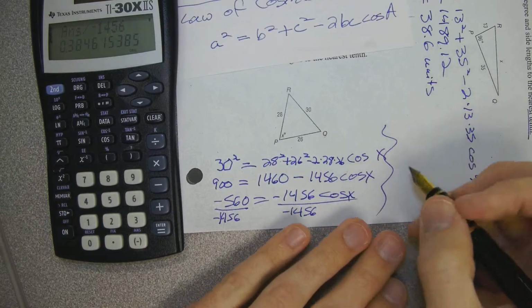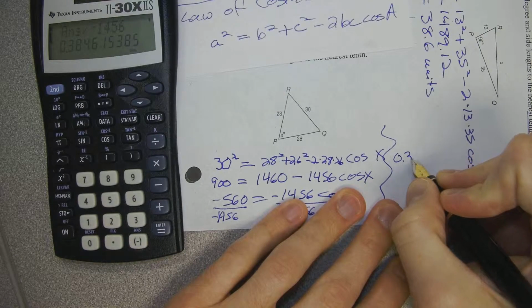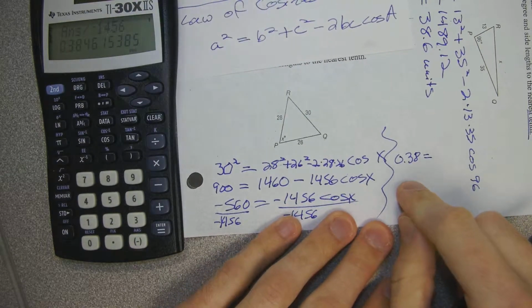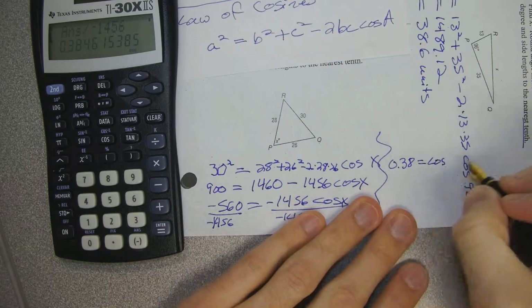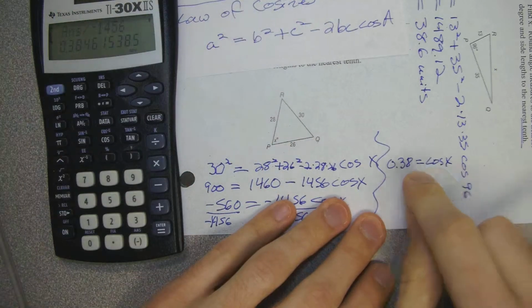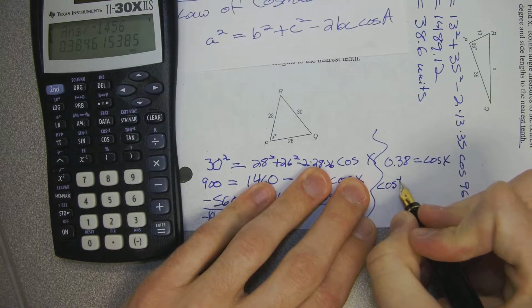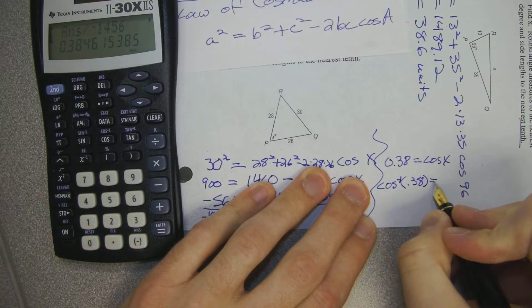Out of room, so we'll have to do it over here. 0.38 equals, now notice I'm not writing the full amount out, I'm just doing enough to show some work, cosine of x. Now remember, to get this cosine to go away, we're going to use the inverse cosine. So I'll say the inverse cosine of 0.38 roughly will equal x.